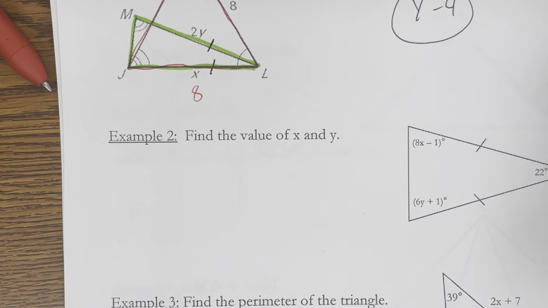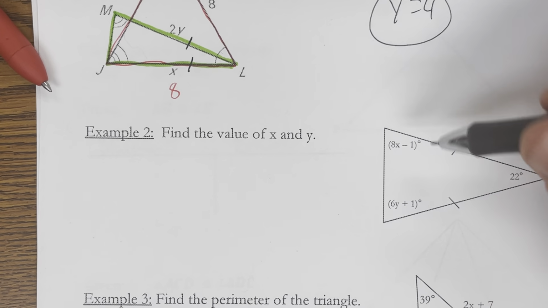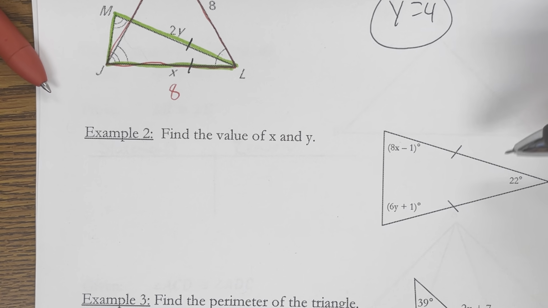Okay, next one's pretty tough. All right, so I know that these 2 angles are congruent because the sides are congruent. So if it has 2 congruent sides, it has 2 congruent angles. However, I cannot solve that equation, 8x minus 1 equals 6y plus 1. Can't solve it. 2 variables.